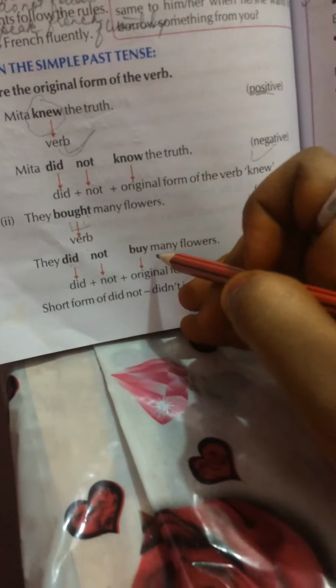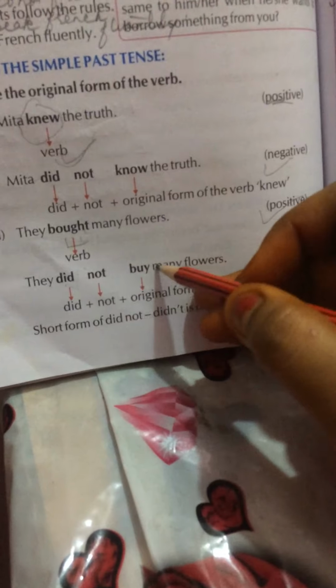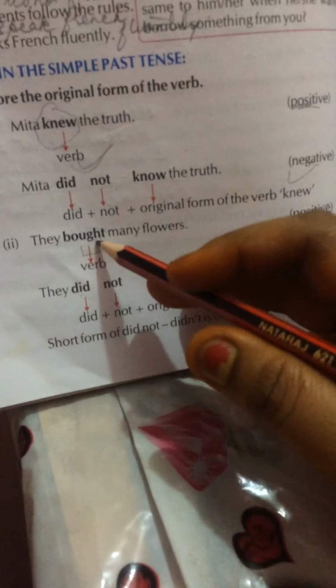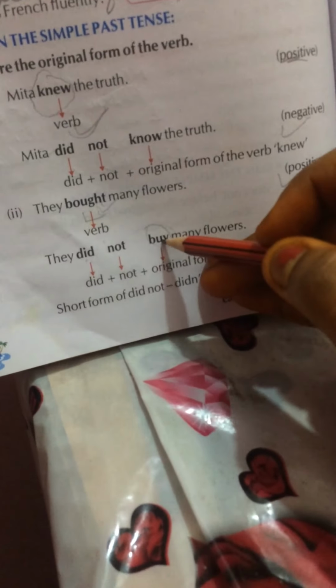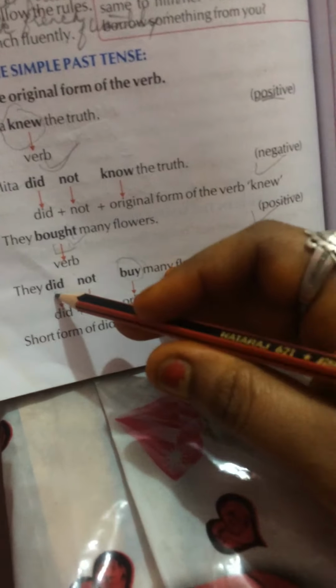In a negative sentence, children, usually you have to write the original form of the verb with did not or do not. Okay? You have to write the original verb form. Clear? The short form of did not is didn't. Didn't is often used. They didn't buy many flowers. They didn't know the truth.